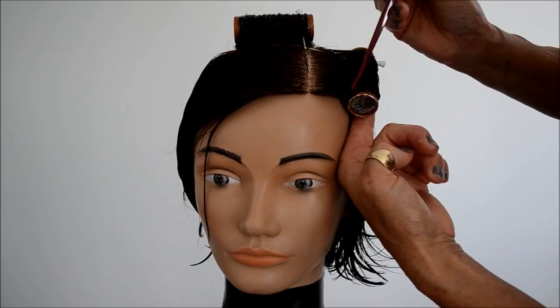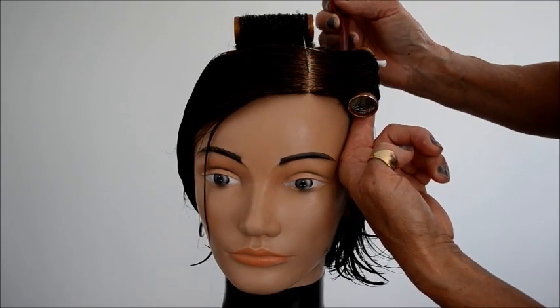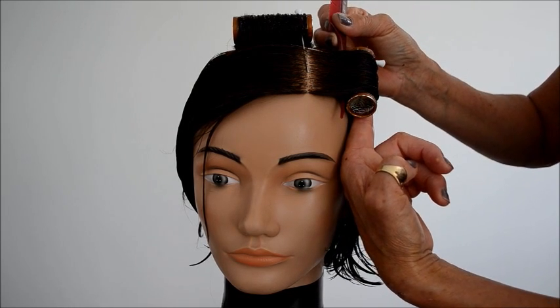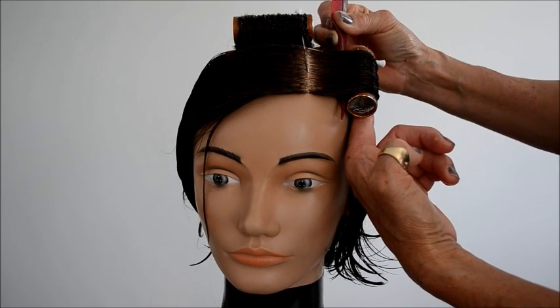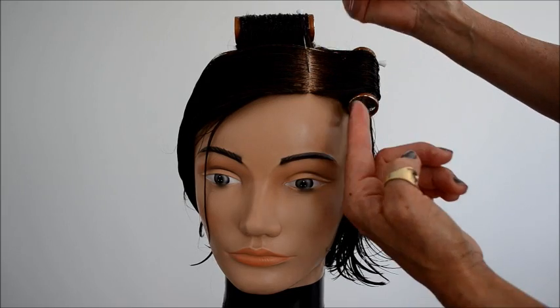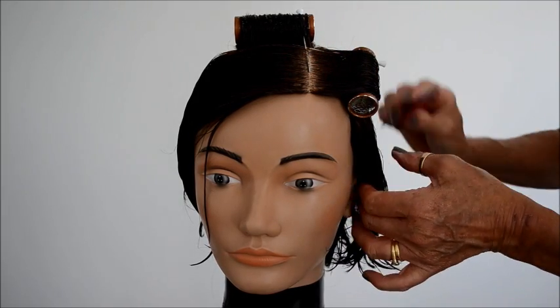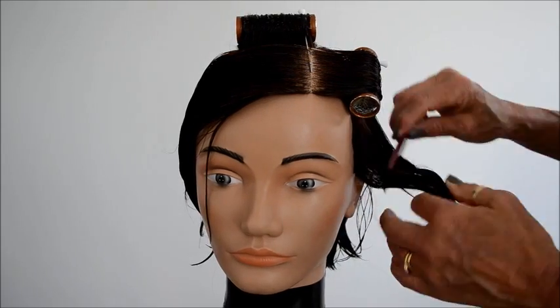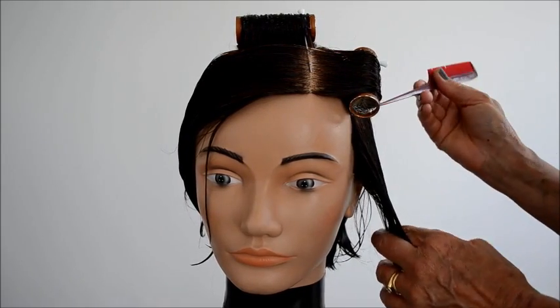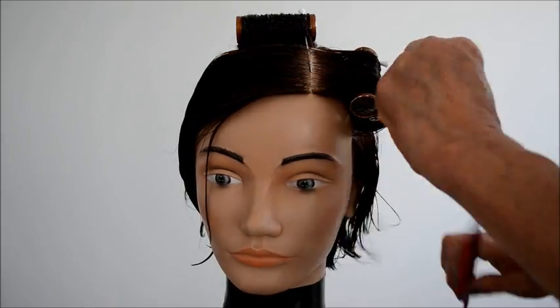What will happen is the hair at the bottom, if I pop my comb through there, the hair at the bottom of the base will provide you with perfect volume, while the hair at the top of the base will provide reduced volume.